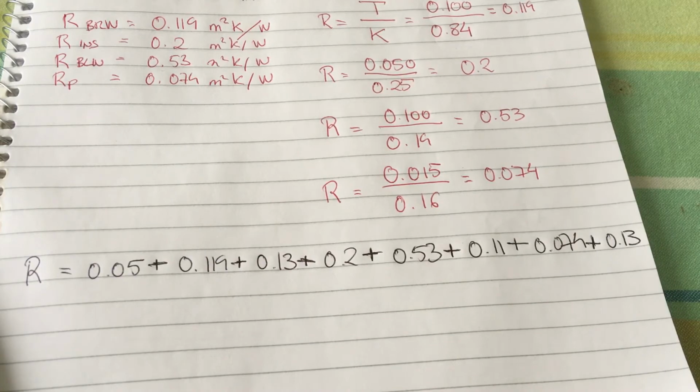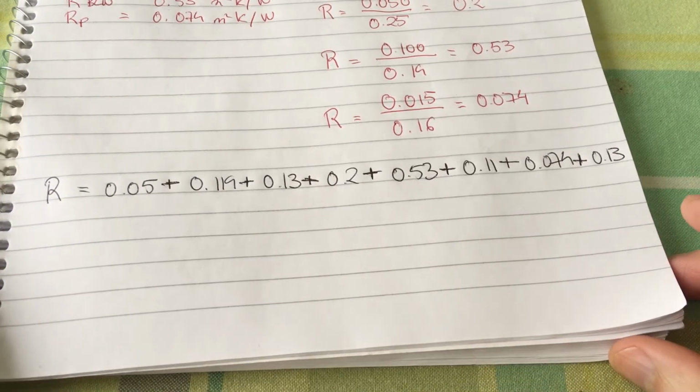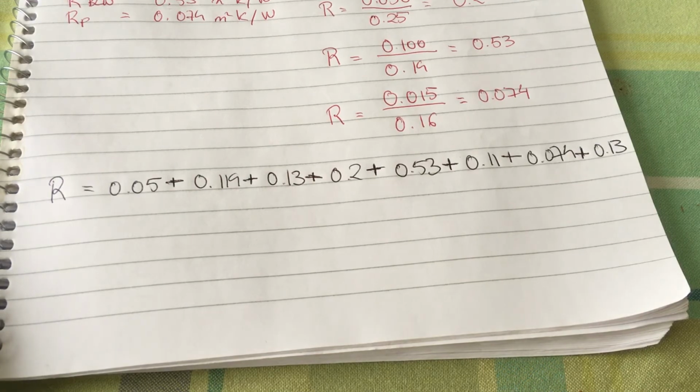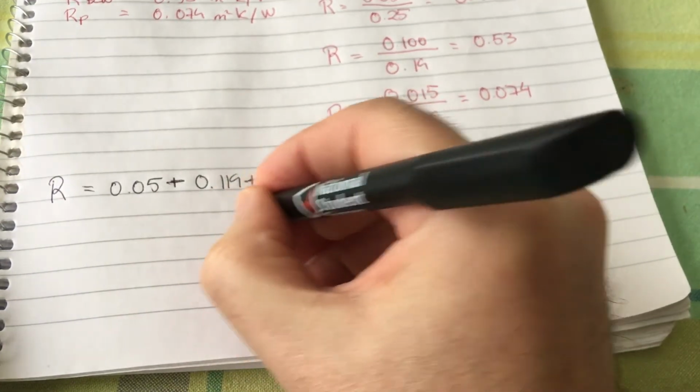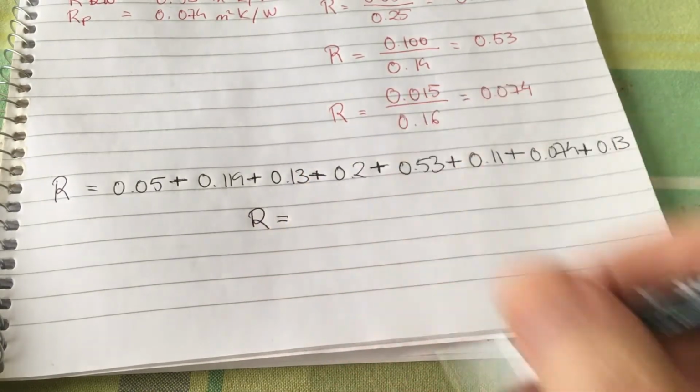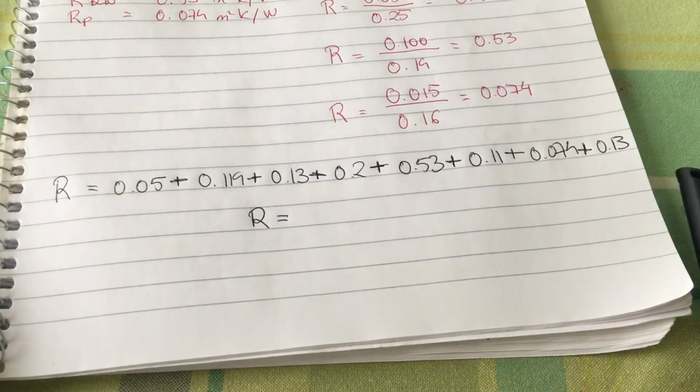Now we need to add all this together, and then we will be able to find the u-value. So I'm going to do this arithmetic, and I am back to you in a second.